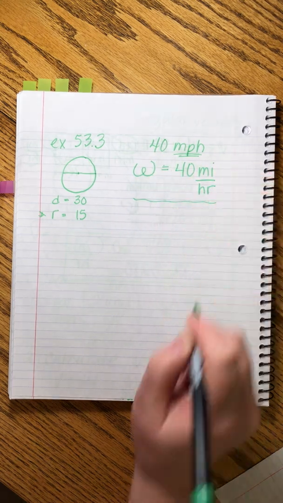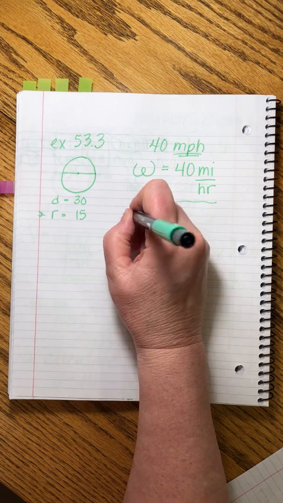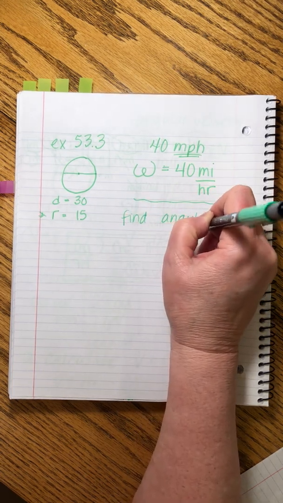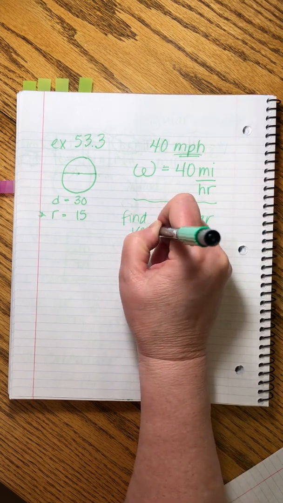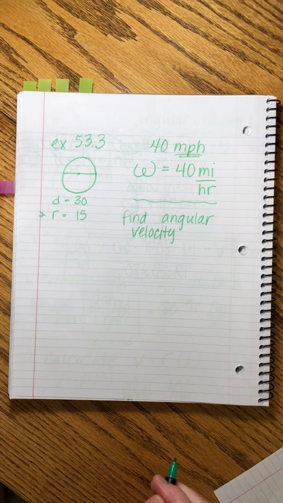This is how it's useful to us. What is the angular velocity of the wheel? So we're supposed to find the angular velocity in revolutions per second.